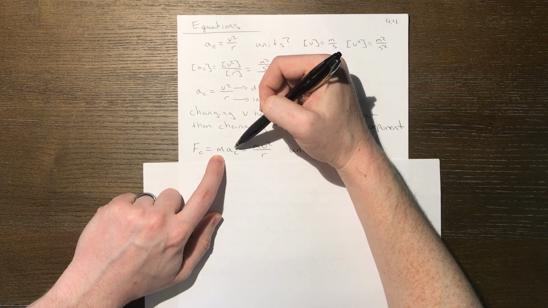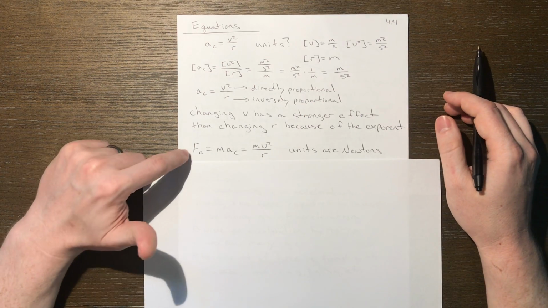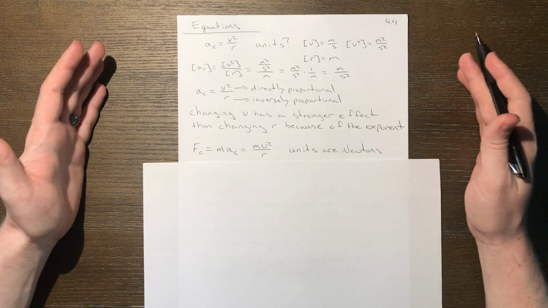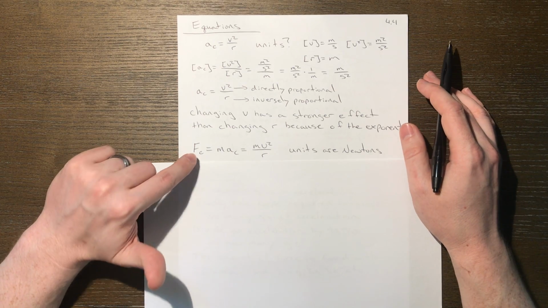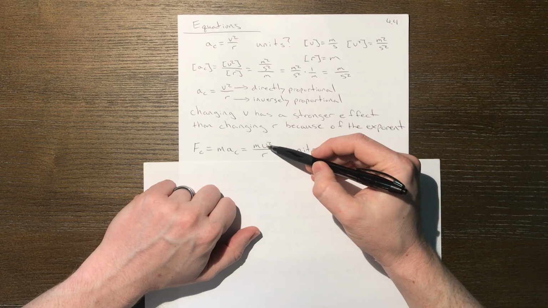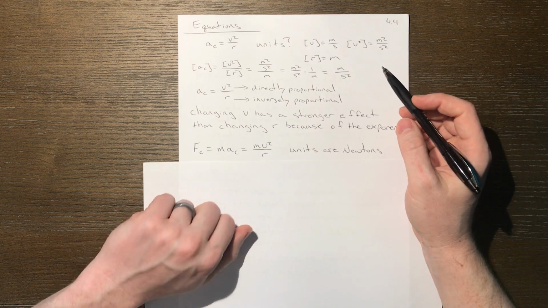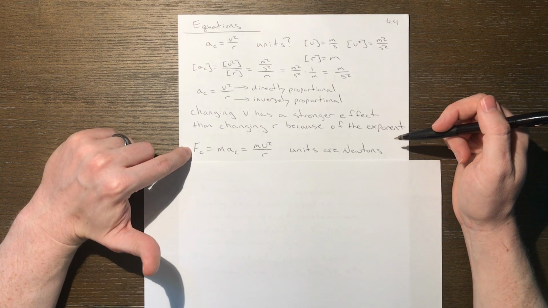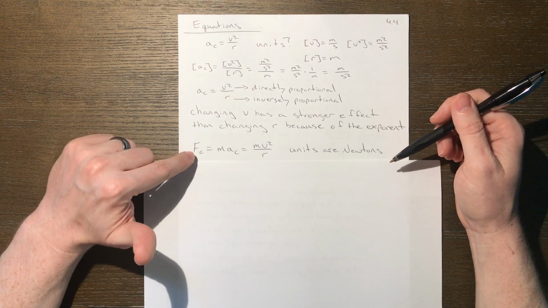So if we just plug that in, we get mv squared over r. That is the amount of force necessary to make you travel in a circle. This is the amount of force to travel in a circle with this velocity and that radius if you are this massive. That is what that equation tells us. And of course, the units are the same as any force. We would expect units of newtons.